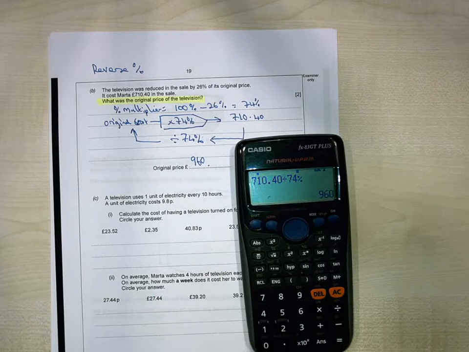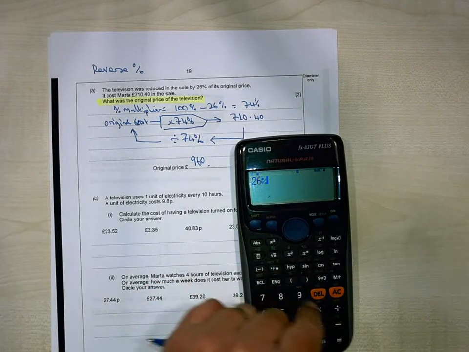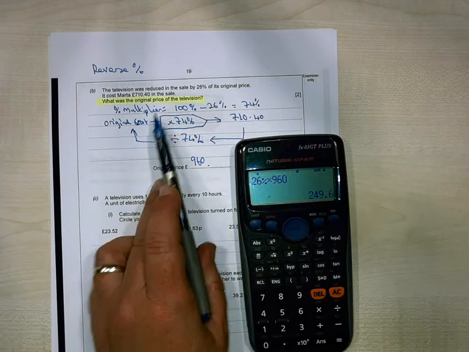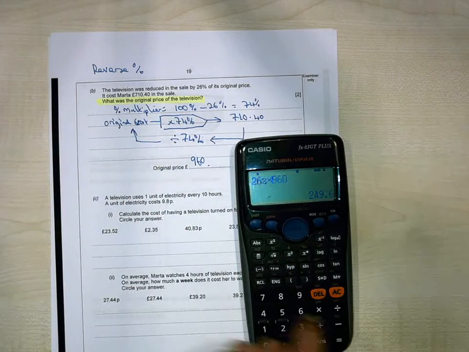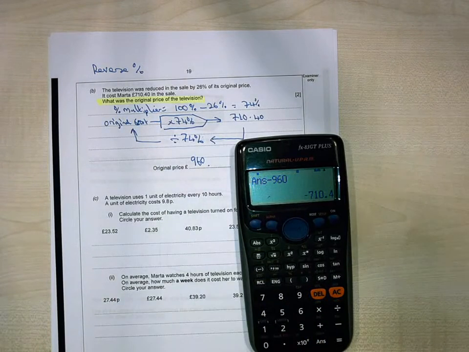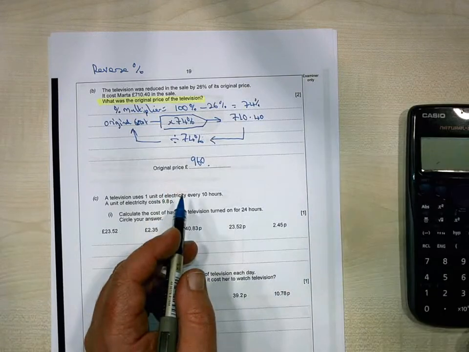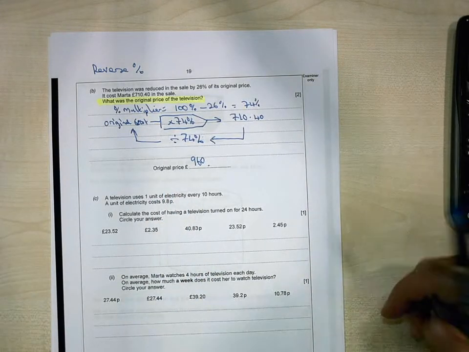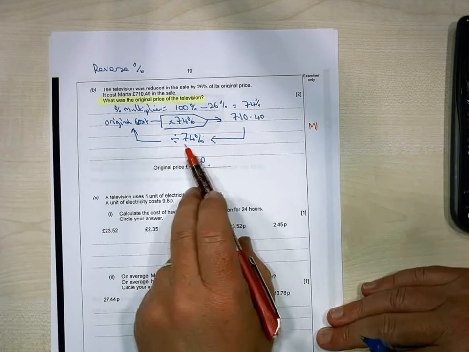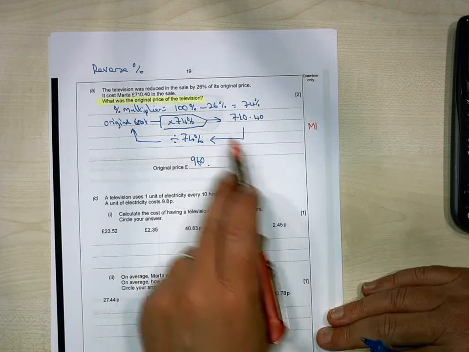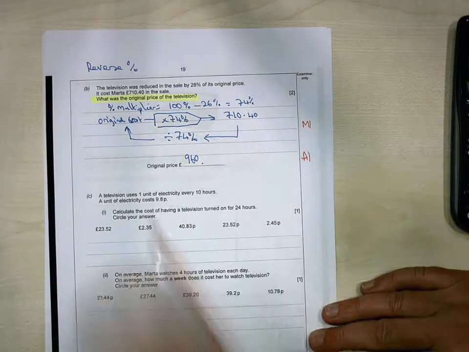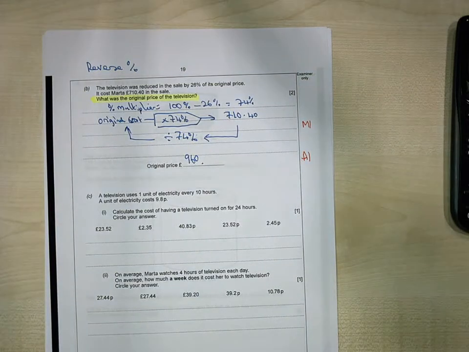If I find 26% of that, and take it off the 960, I get the £710.40. So I know that I've got that right. So there's a method mark for 710.40 divided by 74%, or 0.74, however you are comfortable writing your percentage, and then an answer mark for the 960.